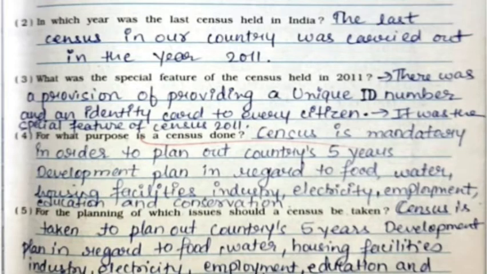Third, what was the special feature of the census held in 2011? There was a provision of providing a unique ID number and an identity card to every citizen. It was the special feature of census 2011. Fourth, for what purpose is a census done? Census is mandatory in order to plan out country's 5 years development plan in regard to food, water, housing facilities, industry, electricity, employment, education and conservation.